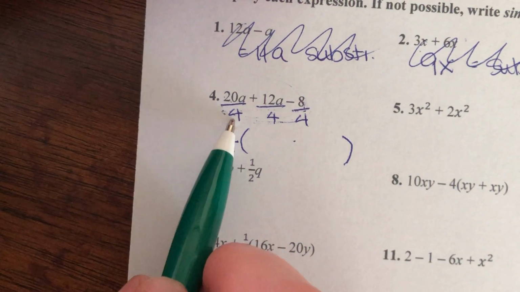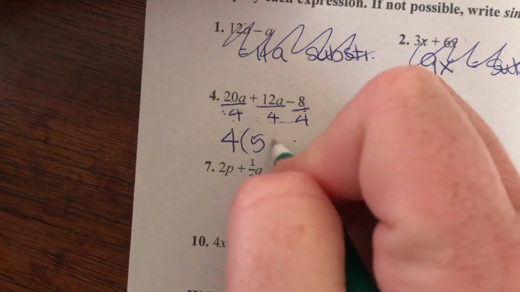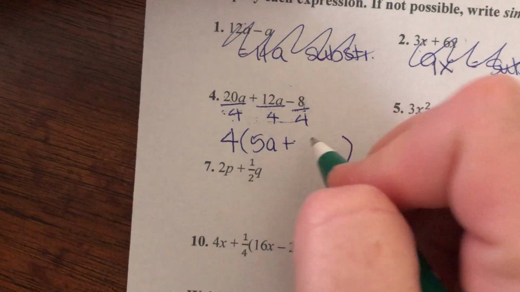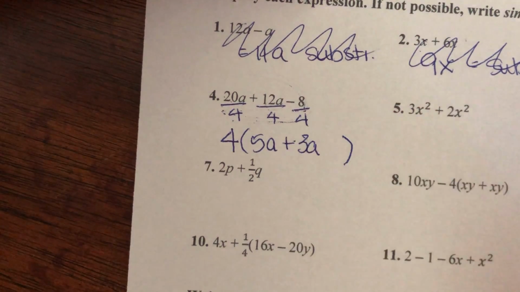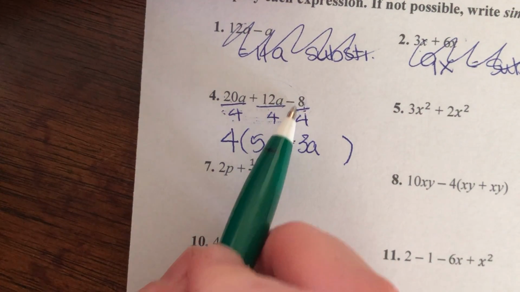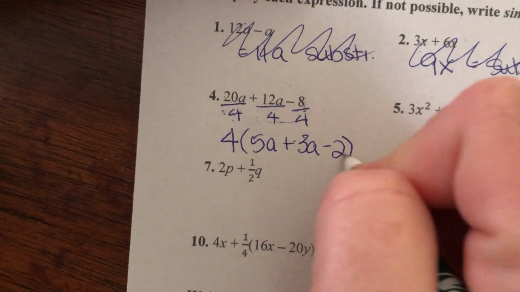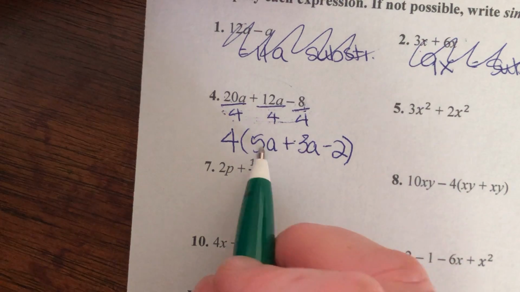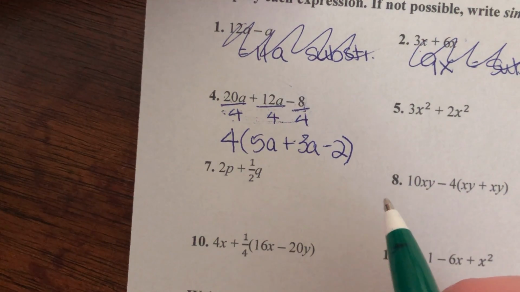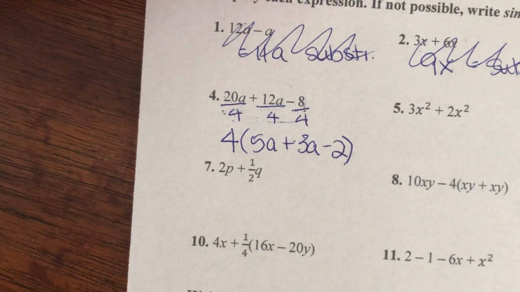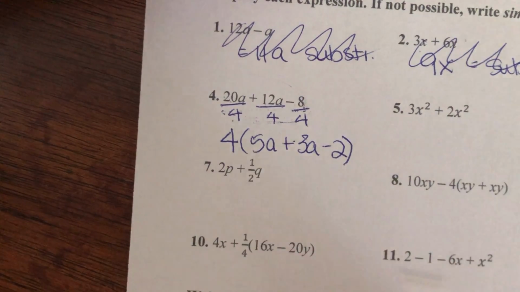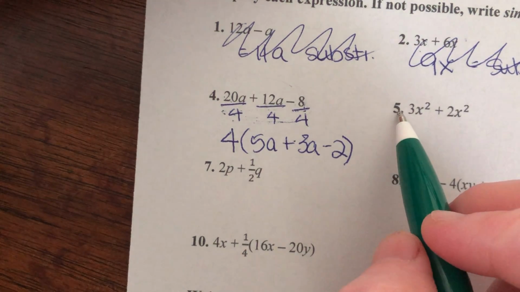So 20a divided by 4 is 5a. Bring down my plus sign. 12a divided by 4 is 3a. And then negative 8 divided by 4 is negative 2. Right? And then you could go a step further and combine the 5a and the 3a and say 4 times 8a minus 2. But we just factored out a common factor there. So we're done.